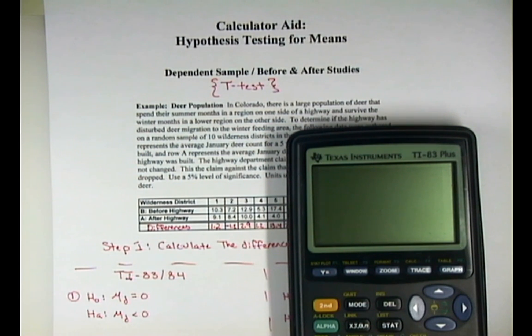Now, in hypothesis testing with dependent samples, we use a t-test. Step one for your calculator, no matter which calculator you have, and even if you're doing it by hand, you need to calculate the differences first. And then if you're doing it by hand, of course, you have to get the d-bar and the standard deviation of the differences. Sometimes that information would be given to you, and in that case, with your grapher, you'll want to use statistics rather than raw data.